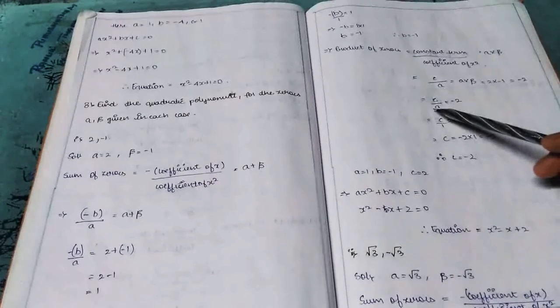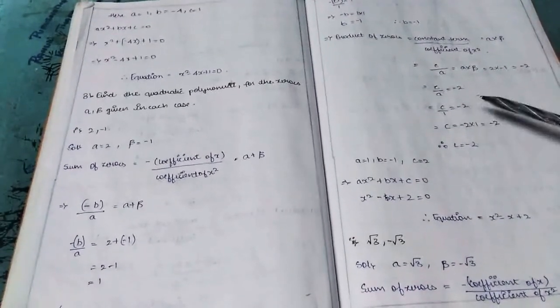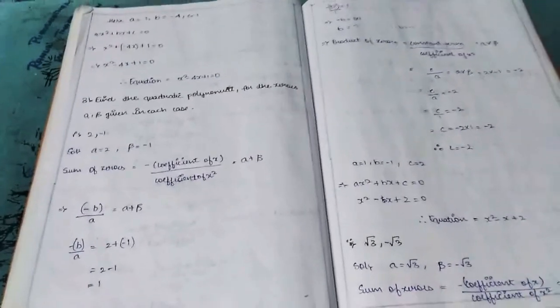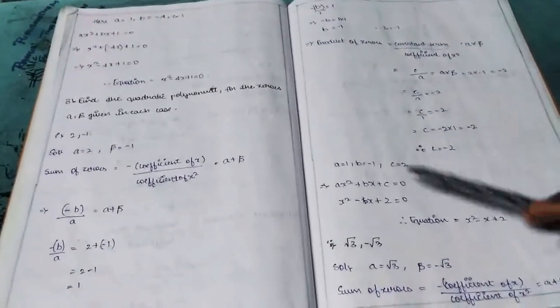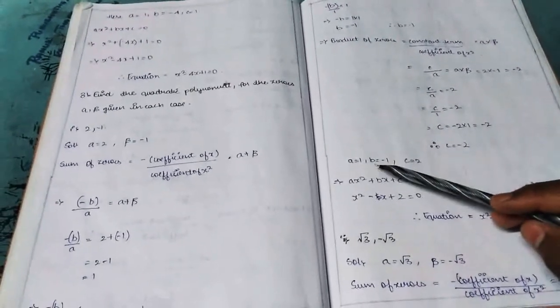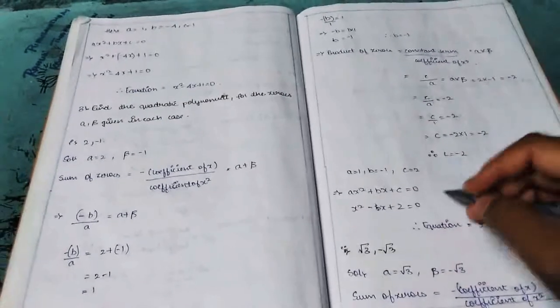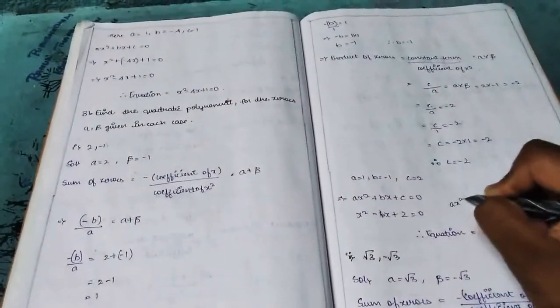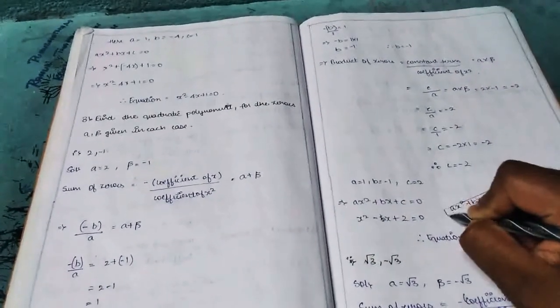We already know that a is equal to 1 from the sum of zeros. So c by a is equal to -2 by 1, so c is equal to -2. Therefore we got a is equal to 1, b is equal to -1 and c is equal to -2. When we substitute in ax square plus bx plus c is equal to 0, this is the general form we know.